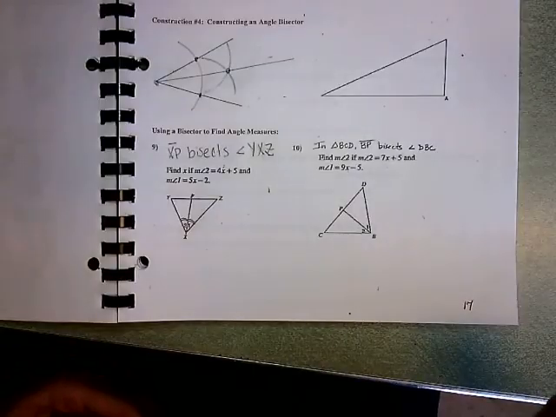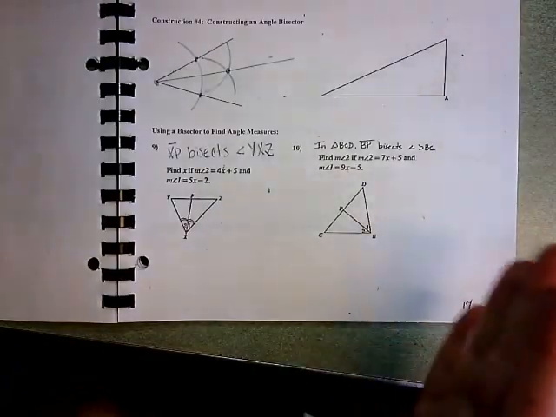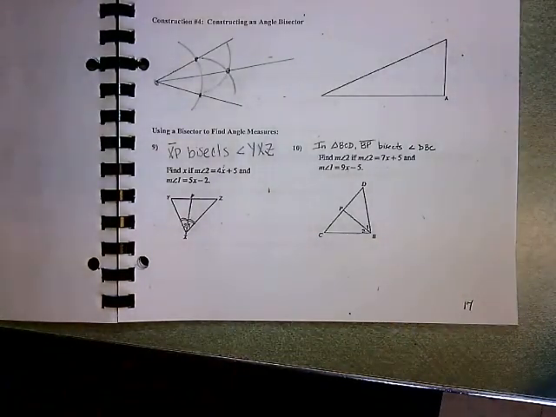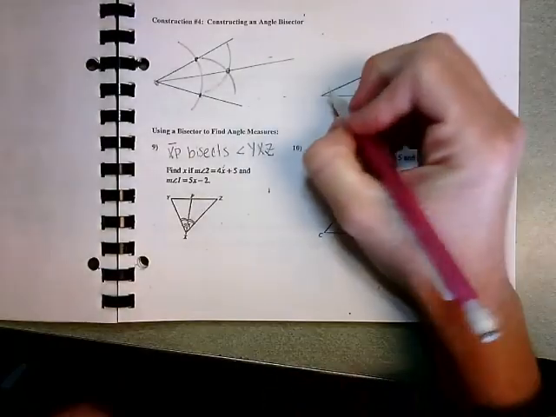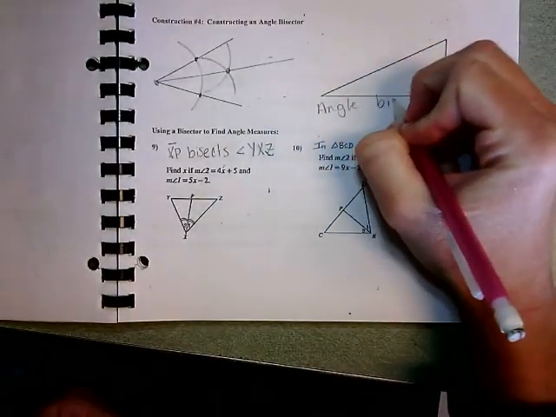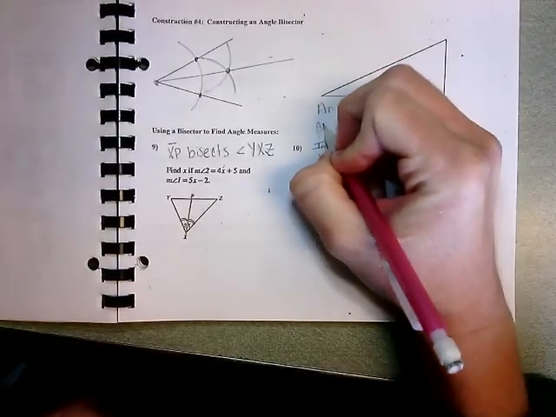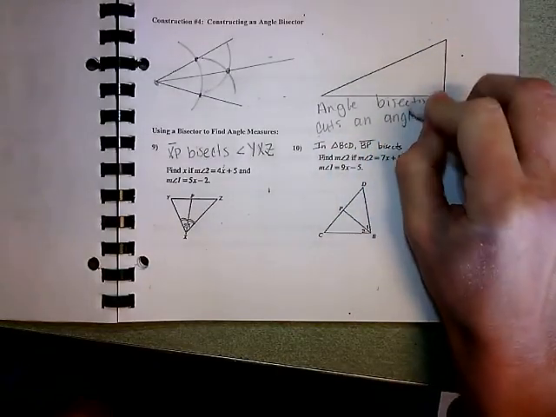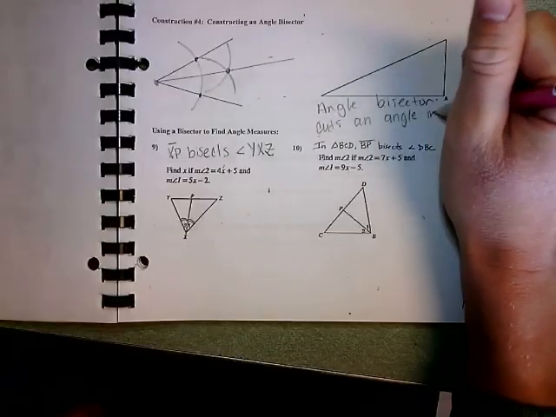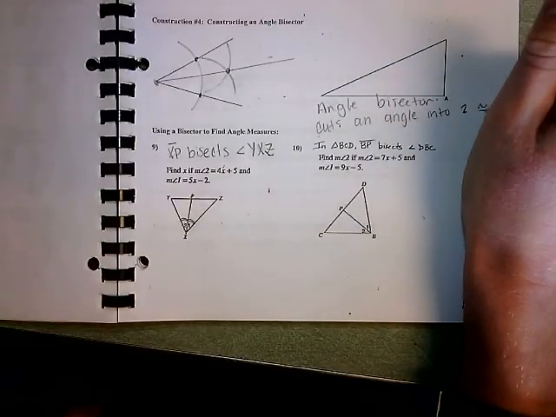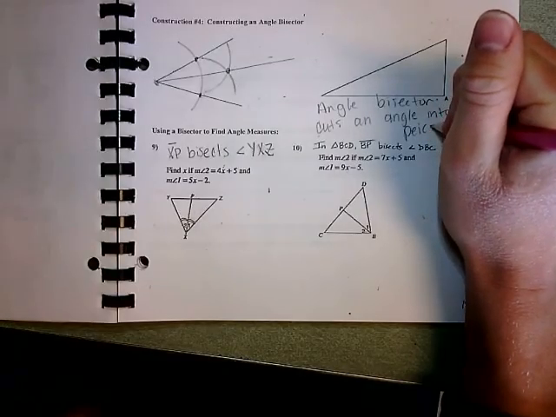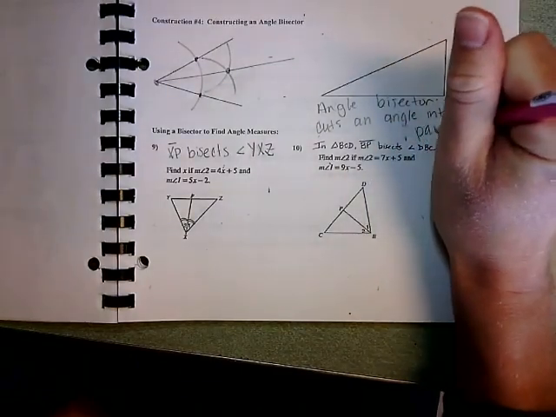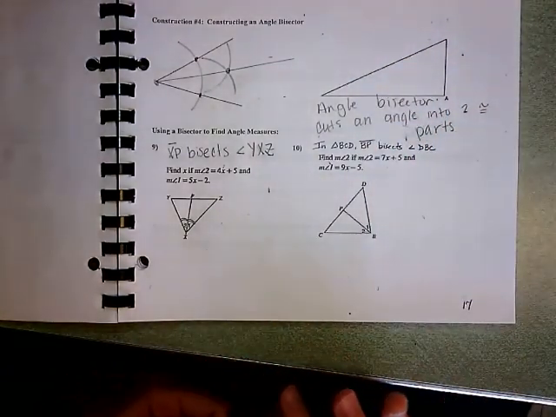Now, as we talked about with the segment bisector, a segment bisector goes through the midpoint of a segment. However, an angle doesn't have a midpoint, right? So all the angle bisector does is just cut the angle in half. All right, so let's write that down so you guys know what it is. Okay, so it cuts an angle into two congruent parts.